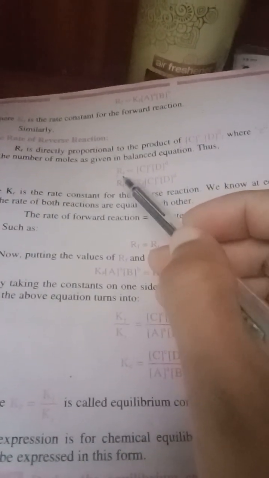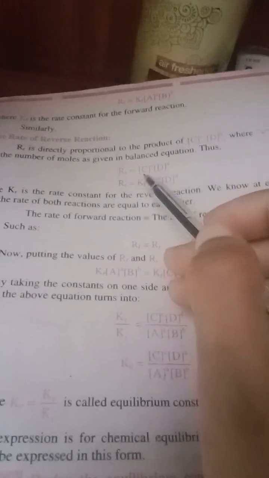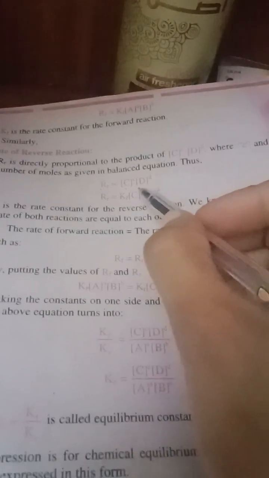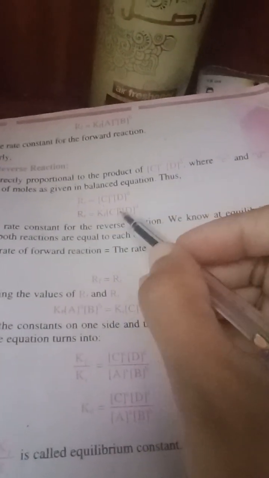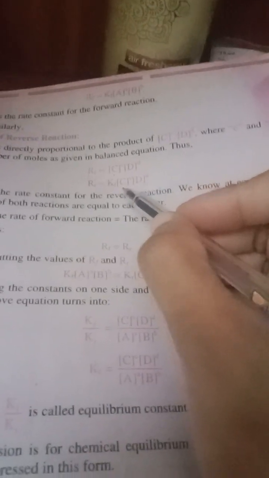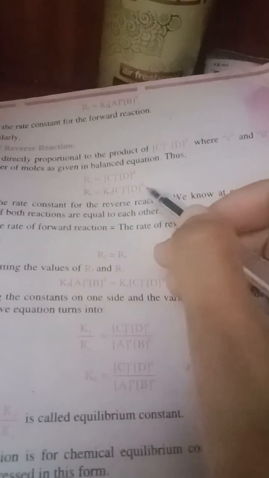Thus the rate of the reverse reaction Rr is equal to Kr [C]^c [D]^d, where Kr is the rate constant for the reverse reaction.